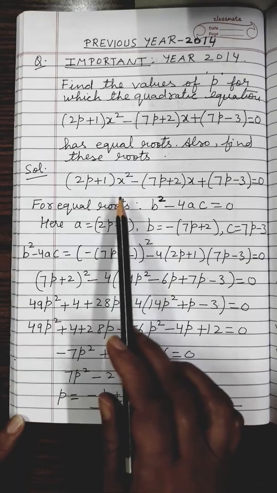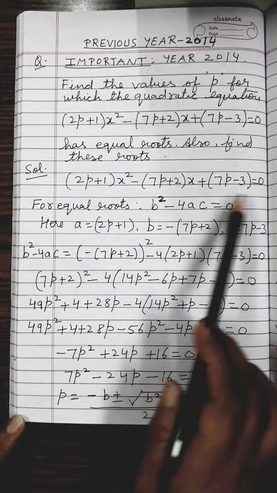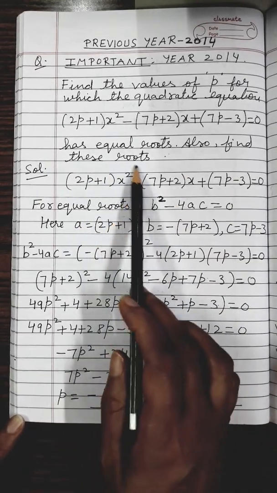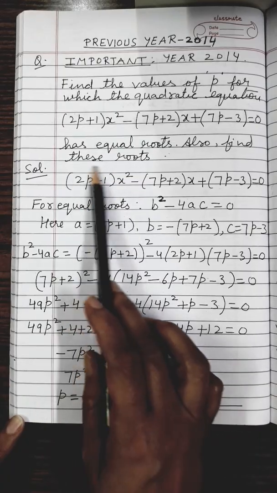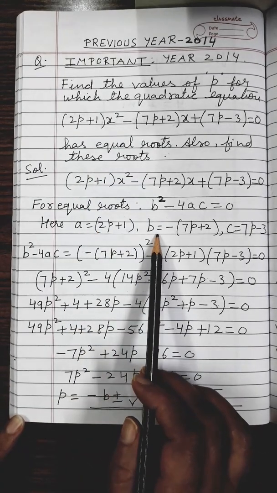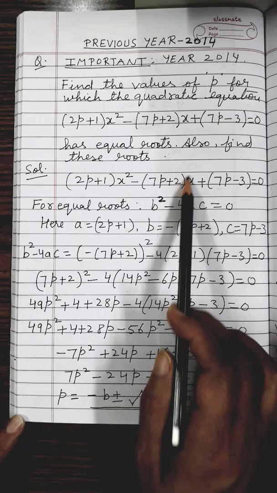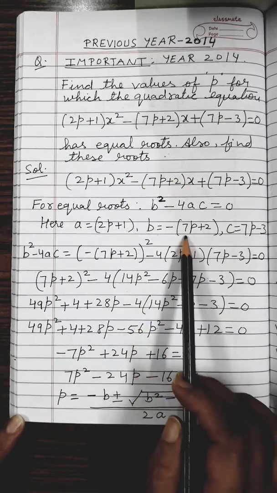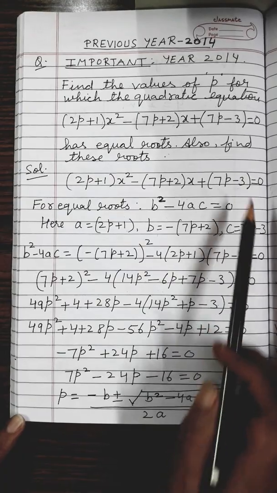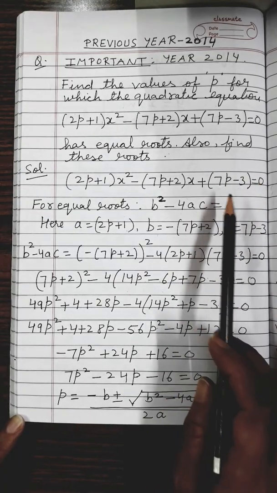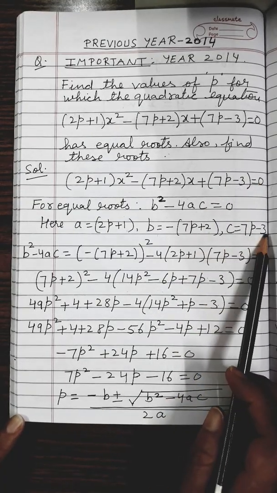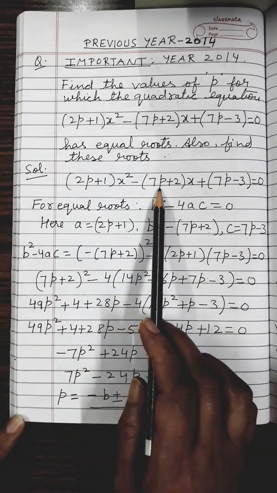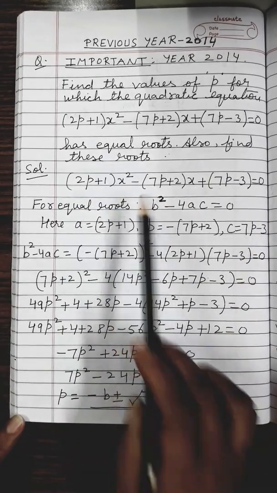So I will pick up the values of a, b, c from this equation. What is the value of a? Coefficient of x², which is 2p + 1. What is the value of b? Coefficient of x, along with its sign, which is −(7p + 2). What is the value of c? The constant term, which is 7p − 3. Remember children, p is a constant here. The variable is only x, right?